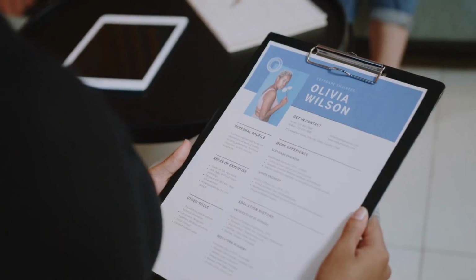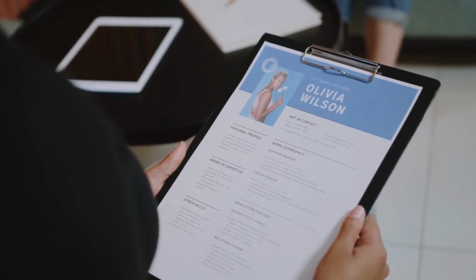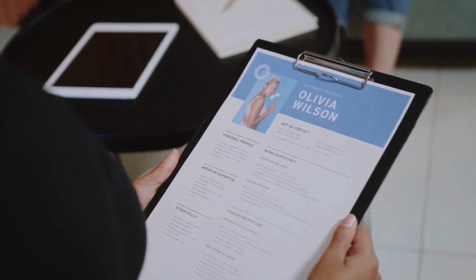So what we're going to do in this episode is go through how to design your basic resume layout, and do so in a way that also allows you to tweak it for each job that you're applying for. So let's get this basic resume structure right.